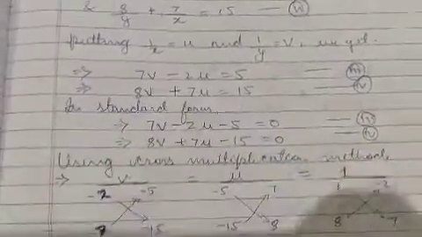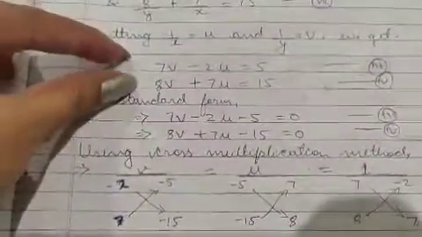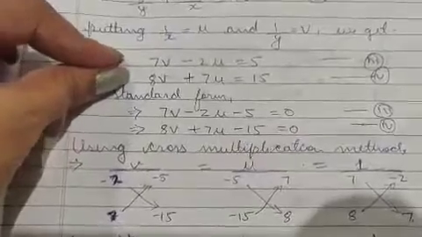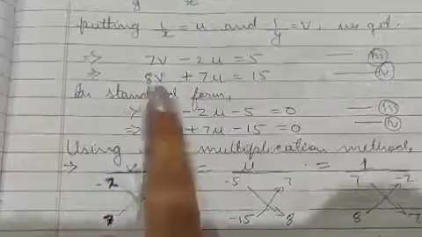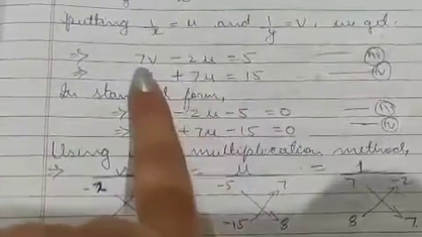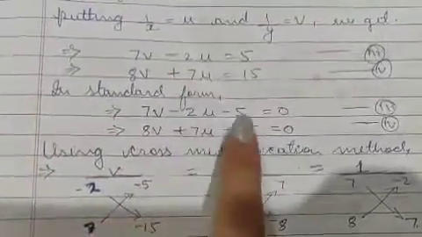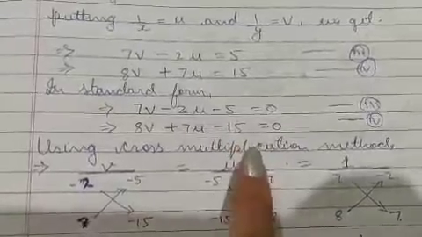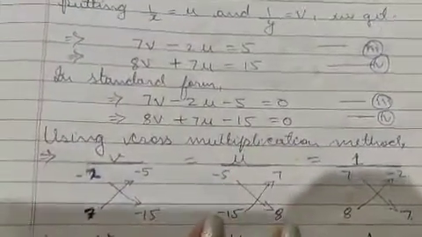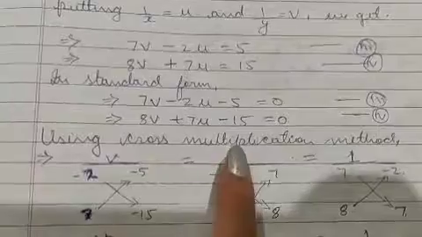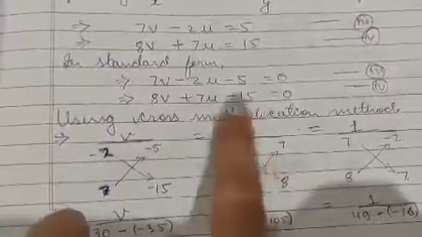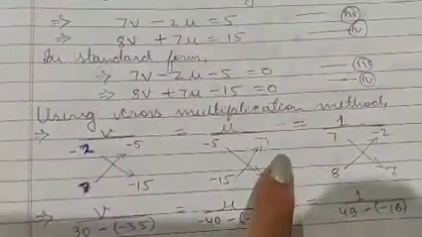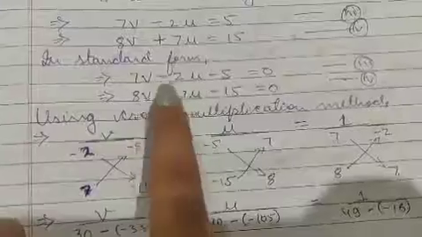Now see, we have to solve equation number three and four by any of the methods. By any of the methods we will solve these two equations to get the values of u and v. Let us solve these equations by the cross multiplication method. To solve it by cross multiplication, we need to write in standard form. Using the cross multiplication method, the equations in standard form are these, and the variables are u and v.